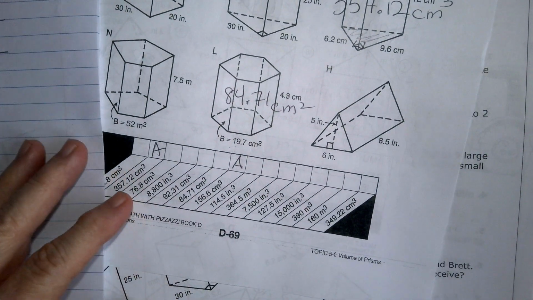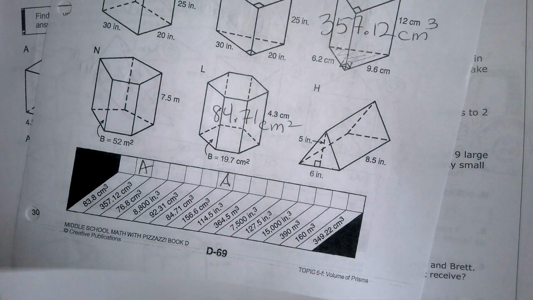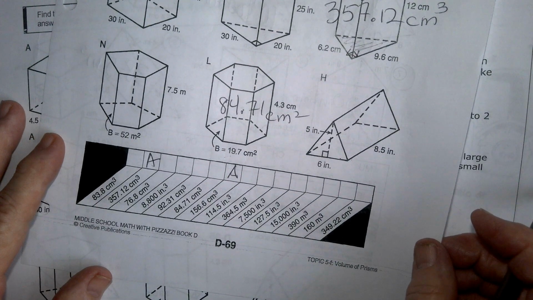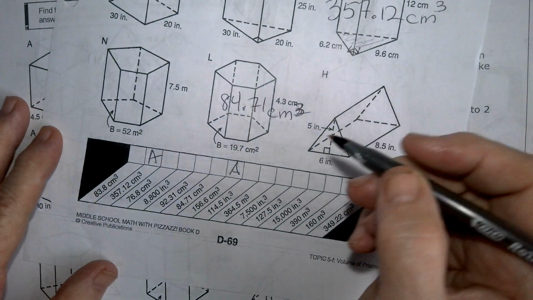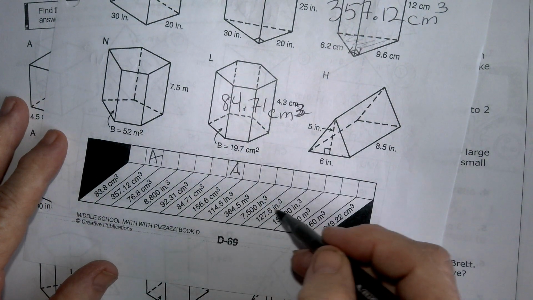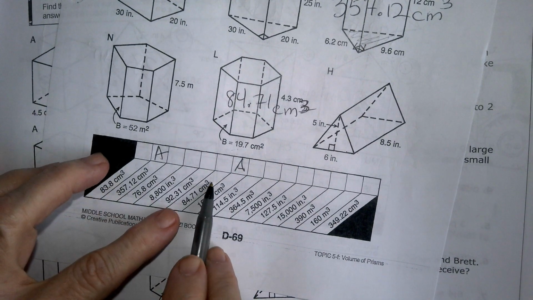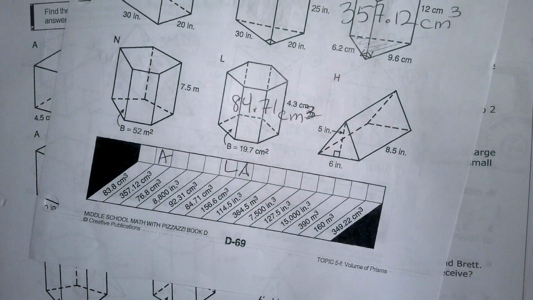And I think the rest of the numbers should be easy to work with. What's that? Oh, cubic, thank you. That's candy. And so that gets the letter L right here. Okay? So you guys have the rest to do.